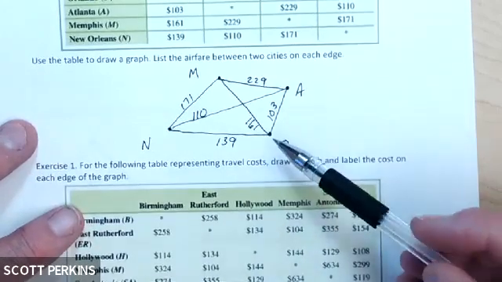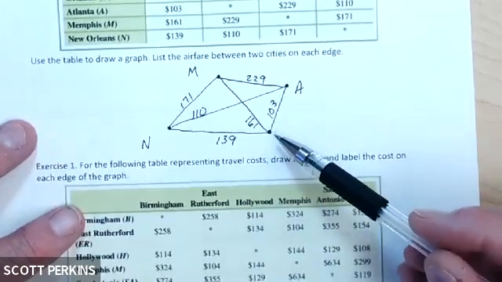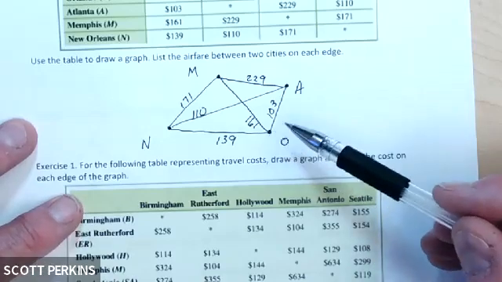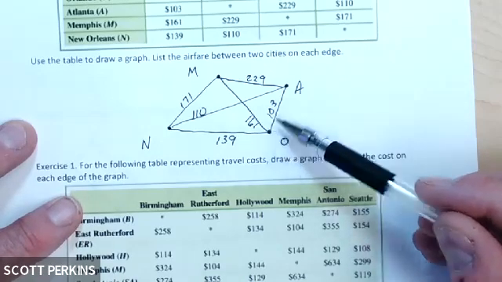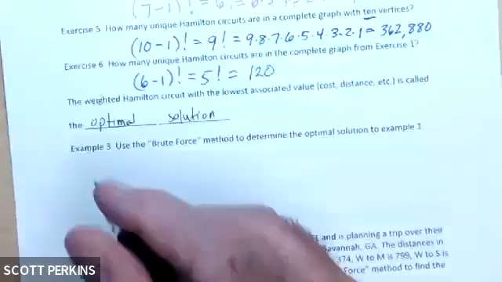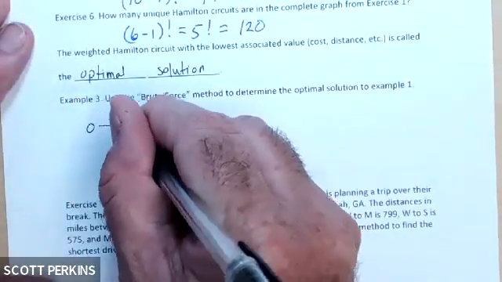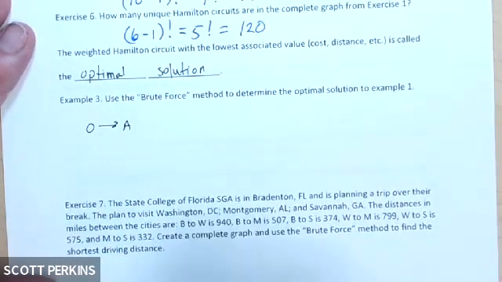First, Priya can go from Orlando to Atlanta. We'll fill in the weights in just a minute.